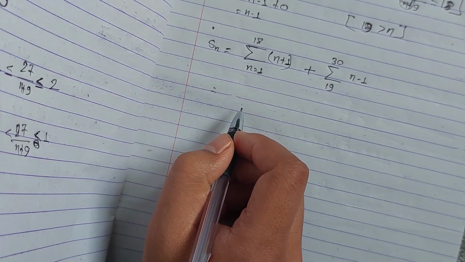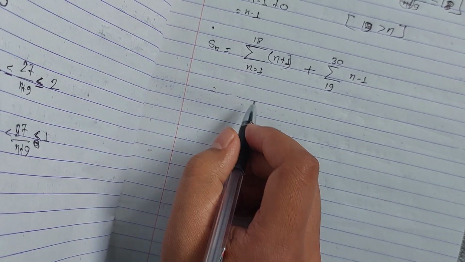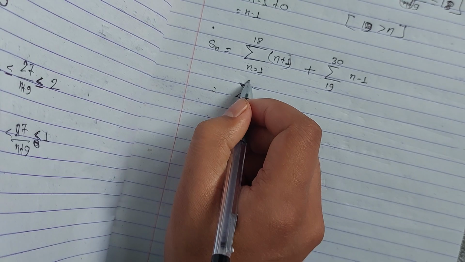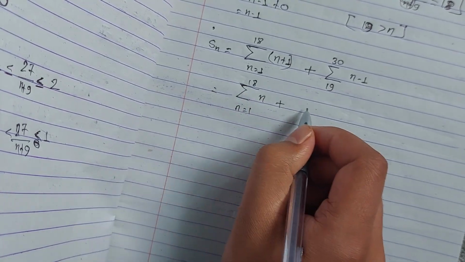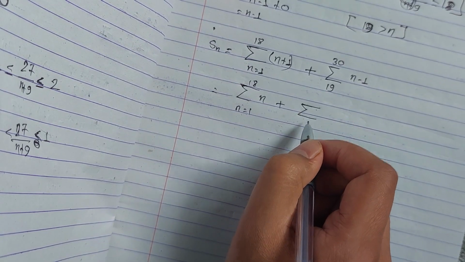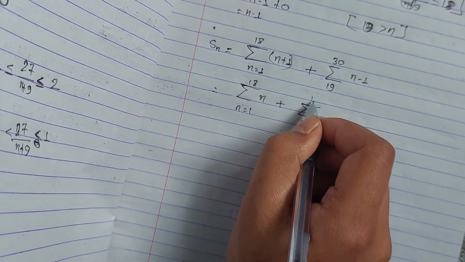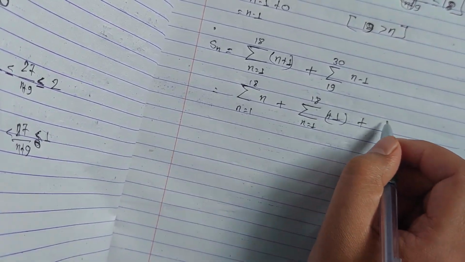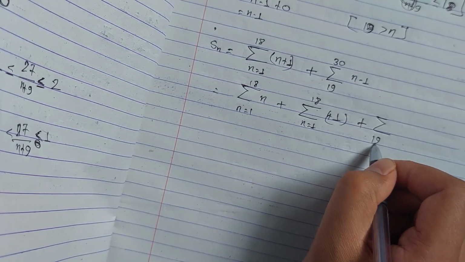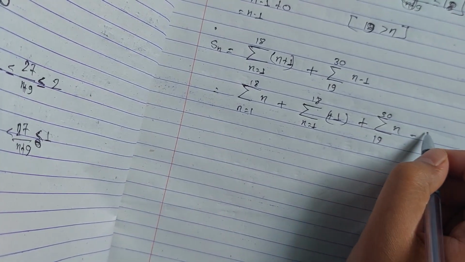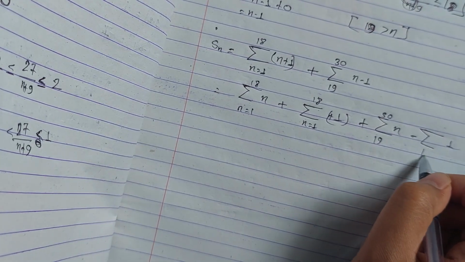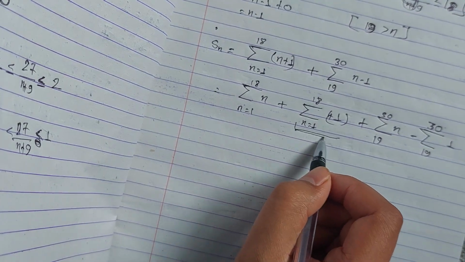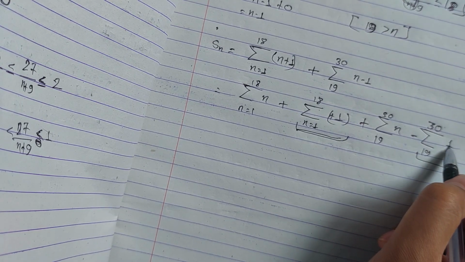Now we can break this expression like that: summation n equals 1 to 18 of n, plus summation n equals 1 to 18 of 1, plus summation 19 to 30 of n, minus summation 19 to 30 of 1. Never make the mistake of cancelling these two terms.